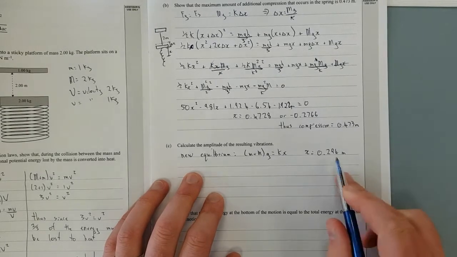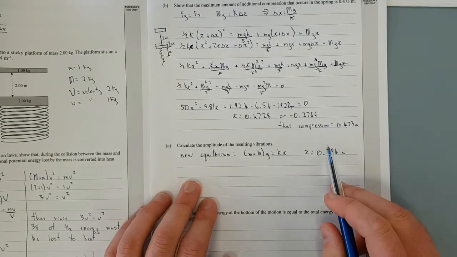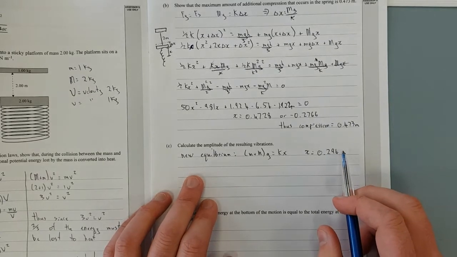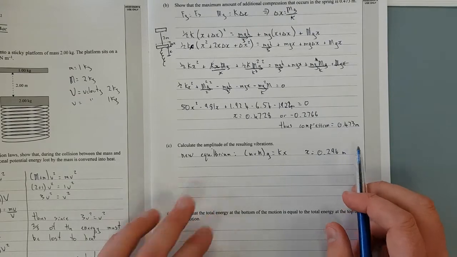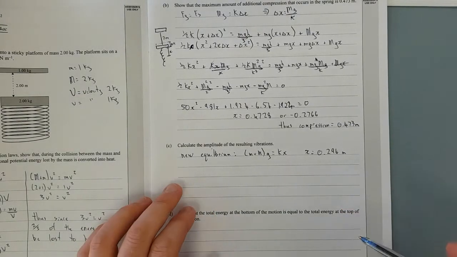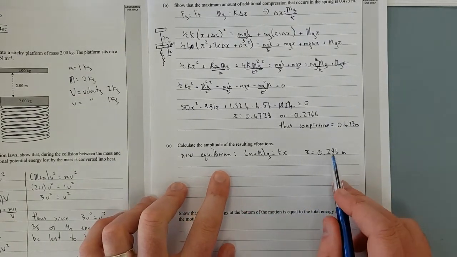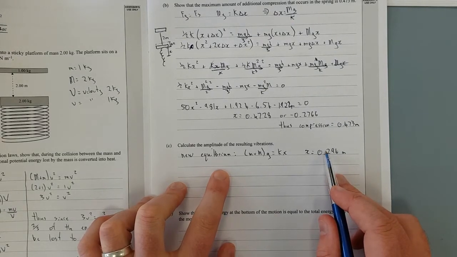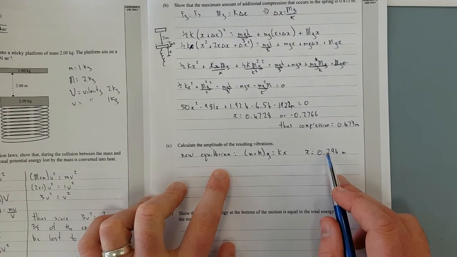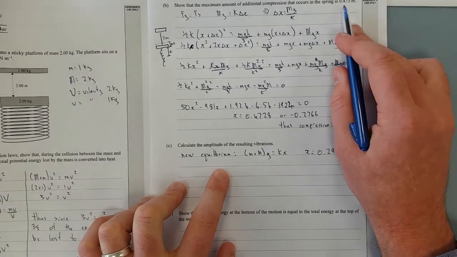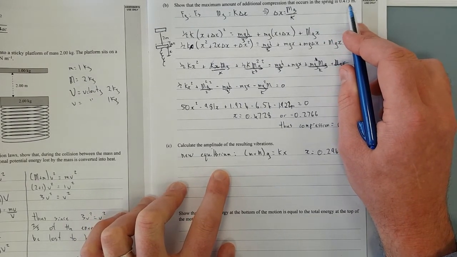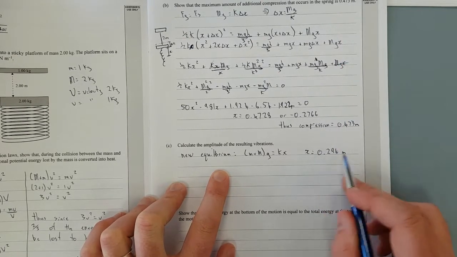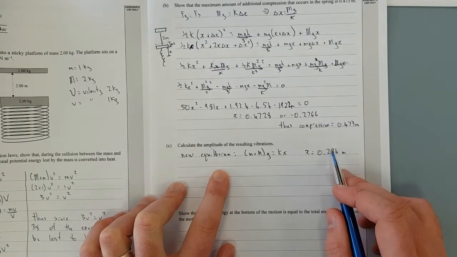So this x is equal to 0.294 meters. This is our new equilibrium point, and we're going to try and find out what the total unstretched length is, and then it'll be the difference from there. This is a new equilibrium point, but we've gone 0.473 meters down from the old. So here's the point we're going to be oscillating around.